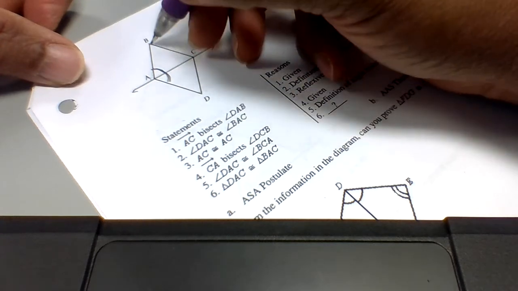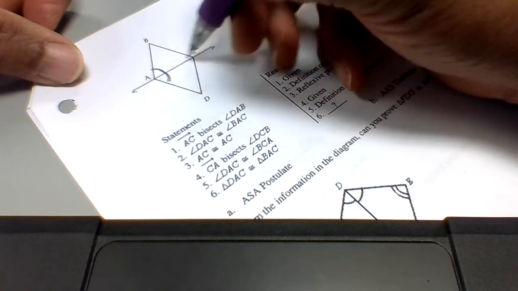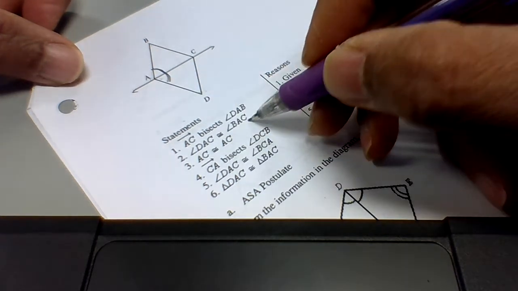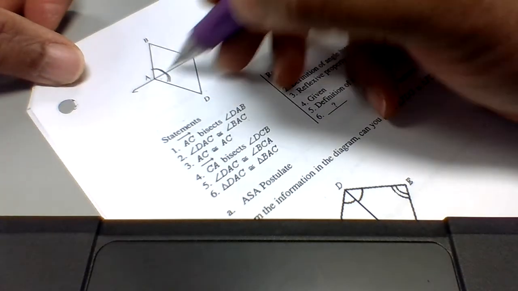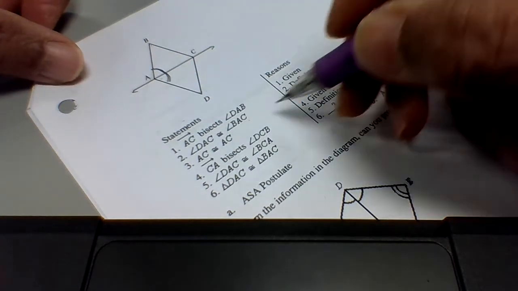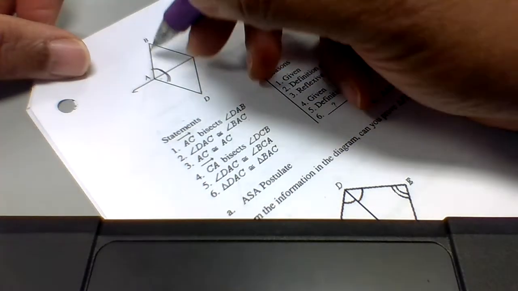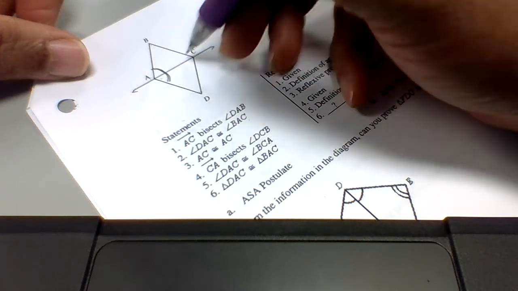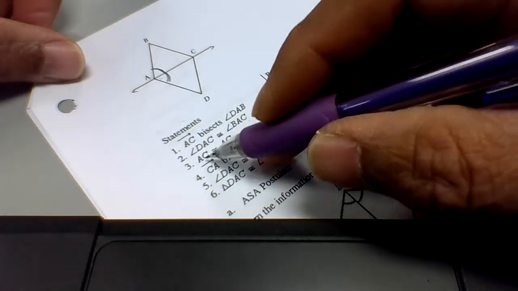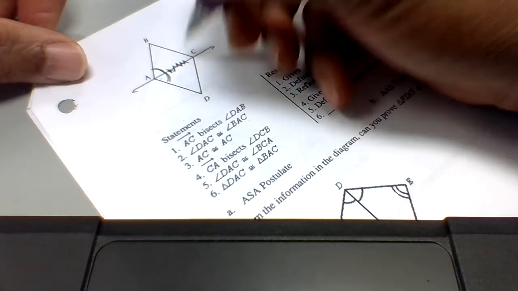It forms 2 new angles. So what are those angles? Angle DAC and angle BAC. And why are those equal? It's because of the definition of an angle bisector. The definition of an angle bisector cuts that big angle into 2 small angles, and you name those 2 small angles. All right, so AC is equal to AC, so this is equal to itself.